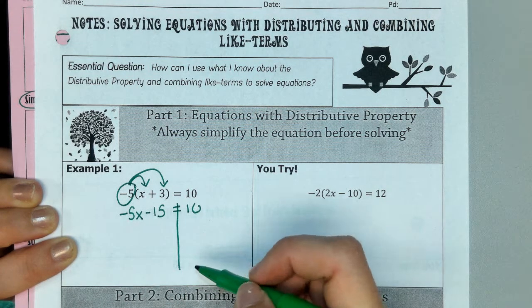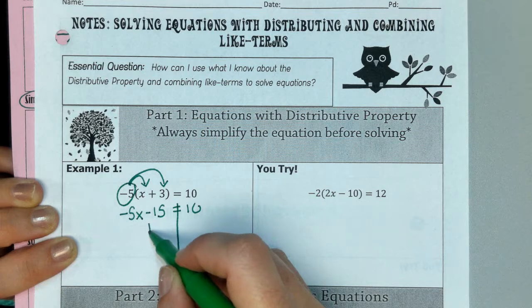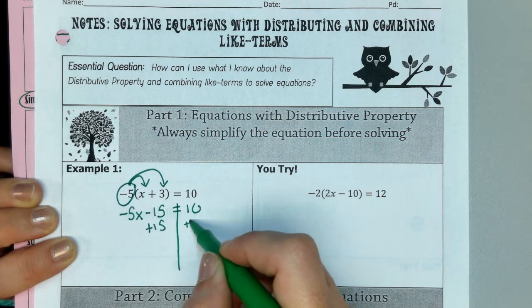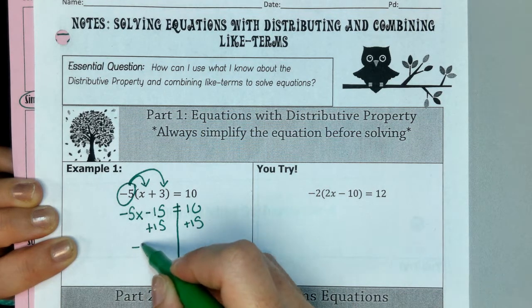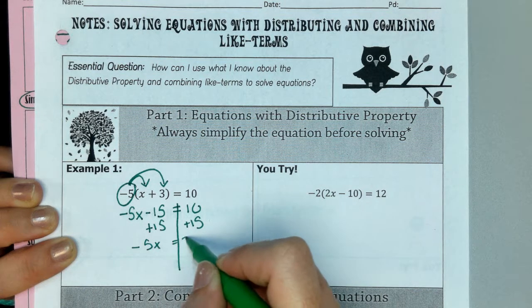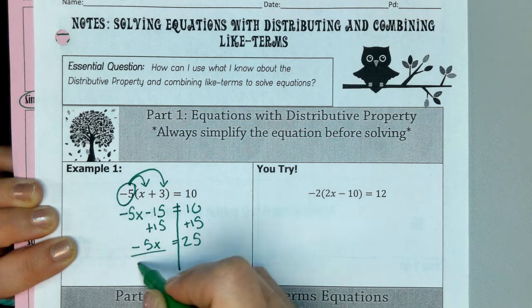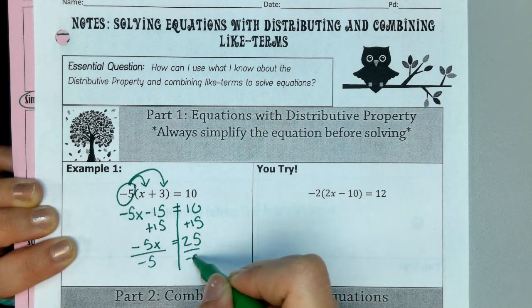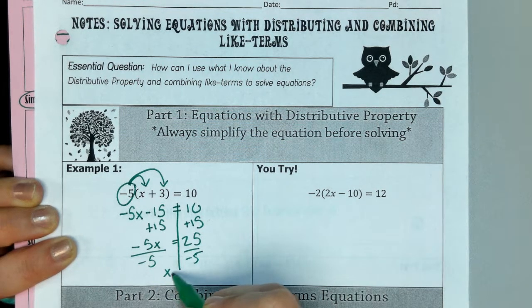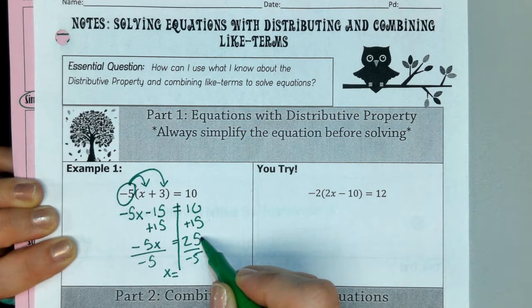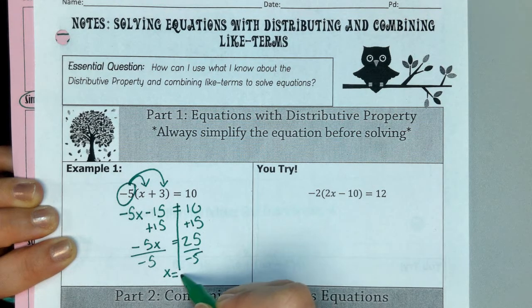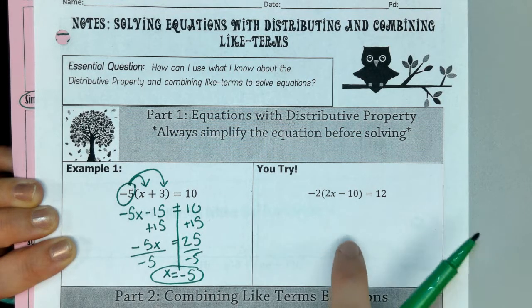And now that we've simplified that, it's a two-step equation. Add 15 to both sides. Negative 5x equals 25. And divide both sides by negative 5. So x equals 25 over negative 5, equals negative 5. You guys try this one on your own.